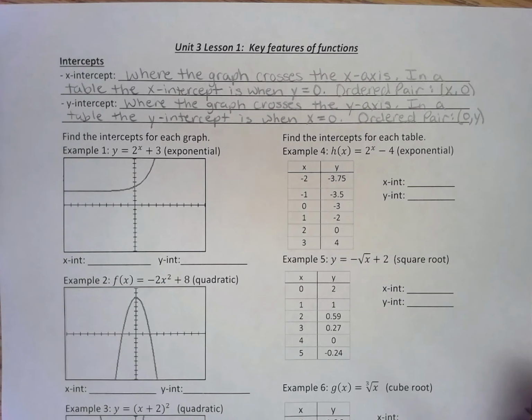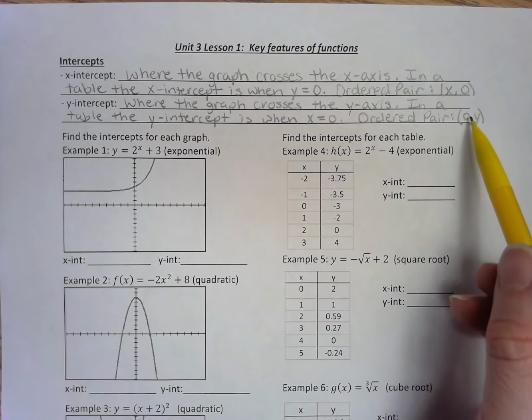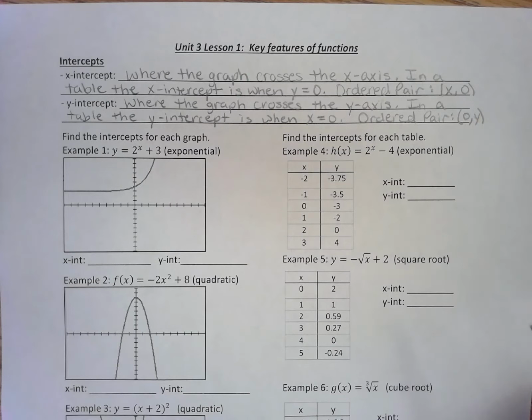A y-intercept is where the graph crosses the y-axis. In a table, the y-intercept is when x is going to be 0. As an ordered pair, you can write it 0, comma, your y number. So let's look at some examples.